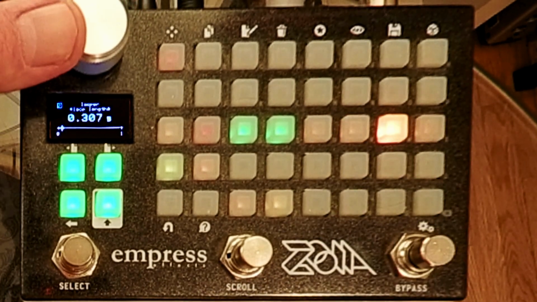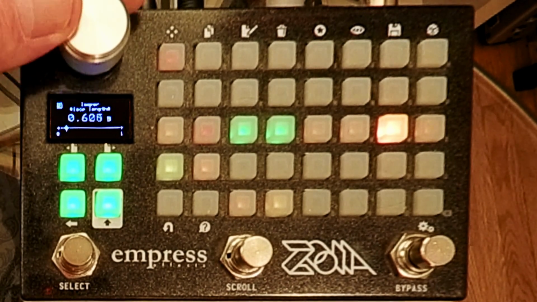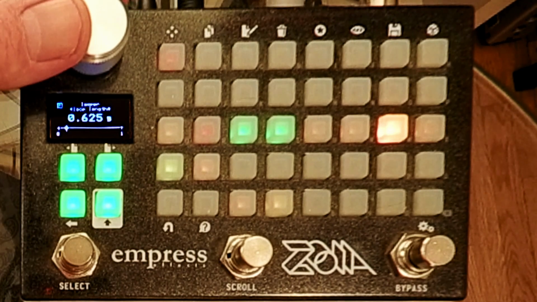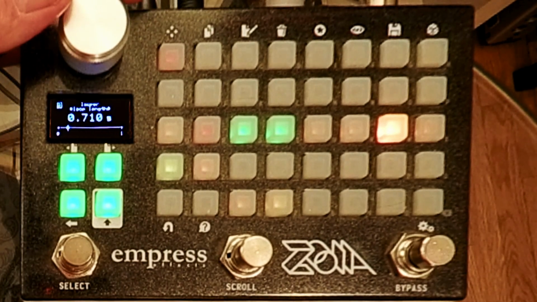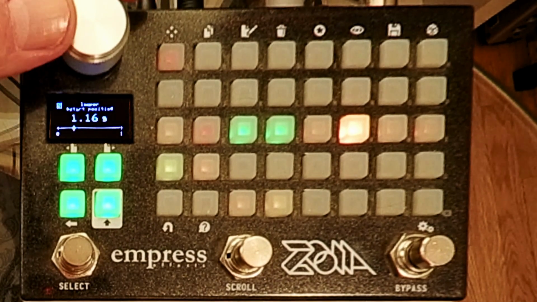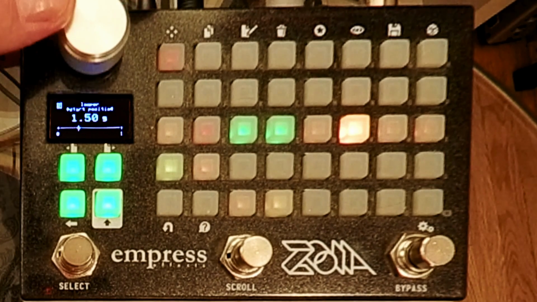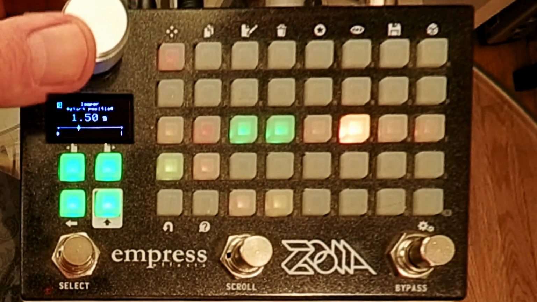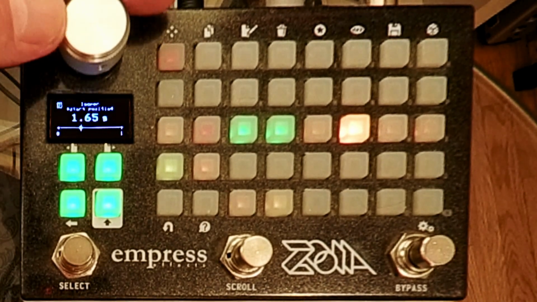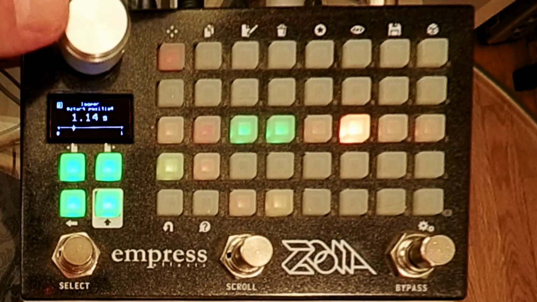So if we increase the length a little bit, now we've increased the window, we can hear a larger chunk of the loop. And now if we change the start position, we're not changing the length of the window, we're just changing where the window is playing from.